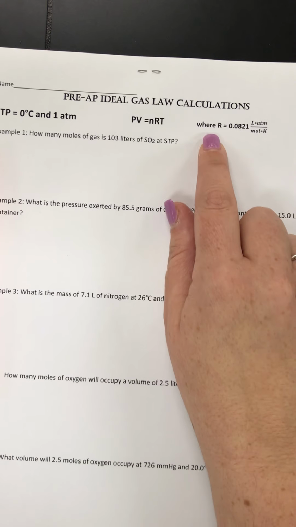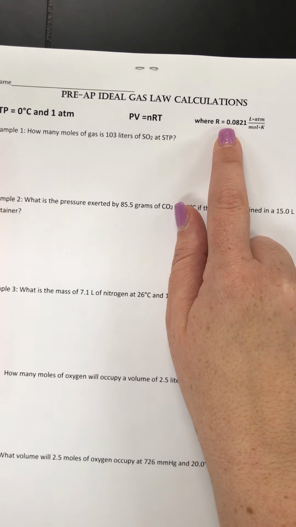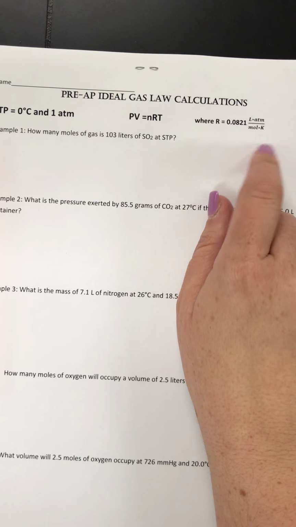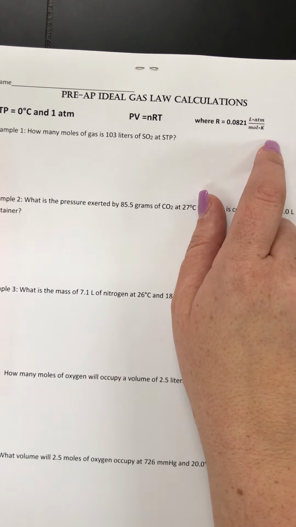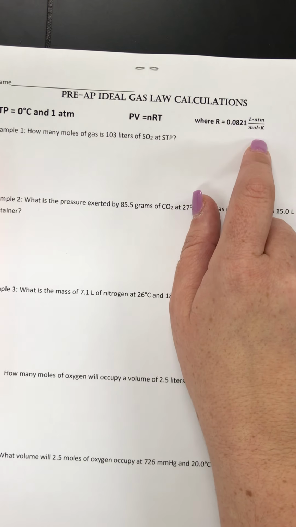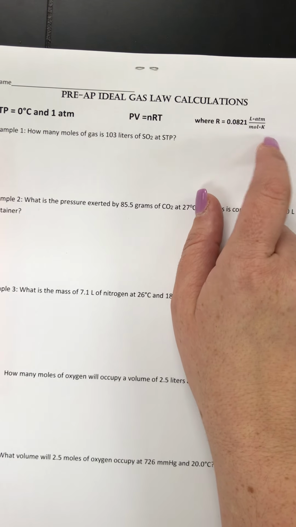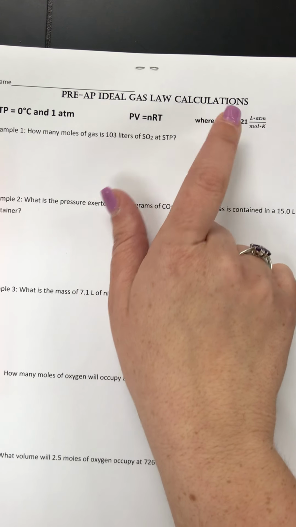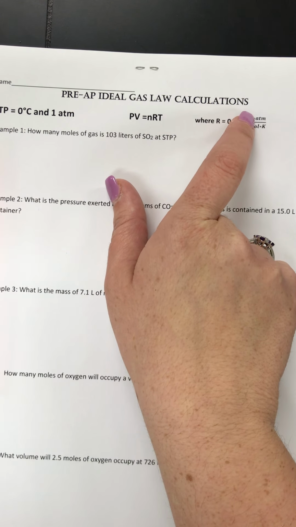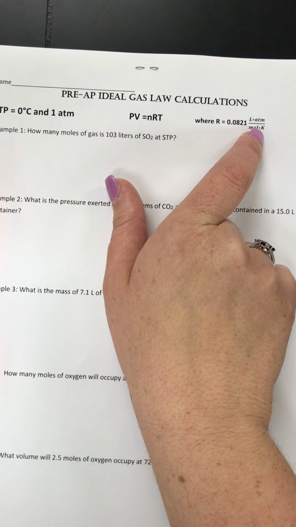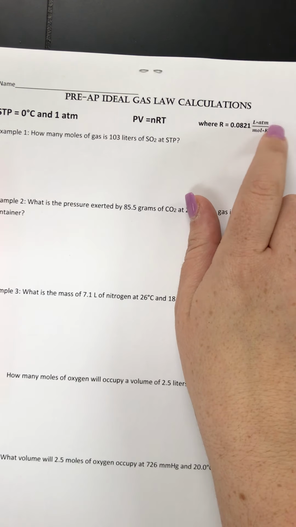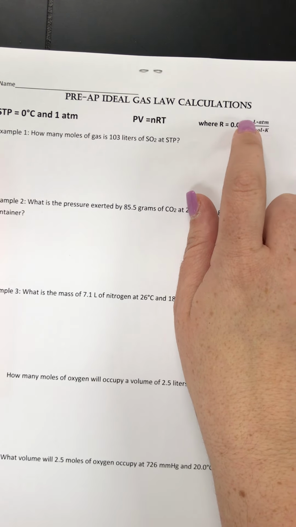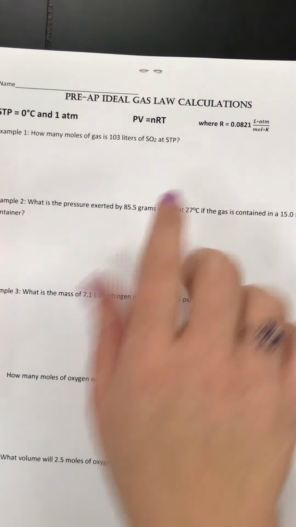If you look here at R, this is a number that never changes, so it's 0.0821, and then the unit is really weird. It's liters times atmospheres divided by moles times Kelvin. The reason why it has this crazy unit is just so things cancel. But because of this unit, that means your pressure has to be in atmospheres, your volume has to be in liters, and your temperature has to be in Kelvin. So if you're given anything else, you're not going to be able to use whatever that is. So your pressure must be in atmospheres, your volume must be in liters, and your temperature must be in Kelvin.